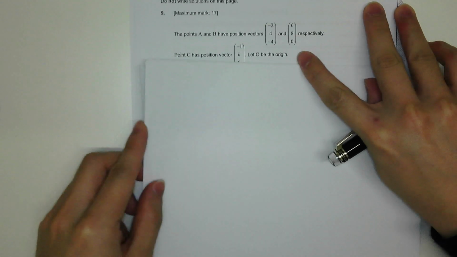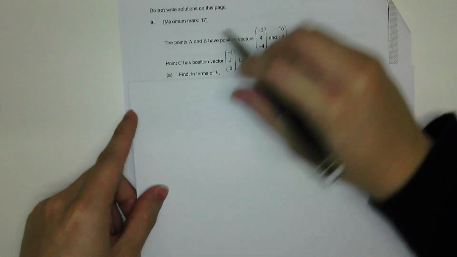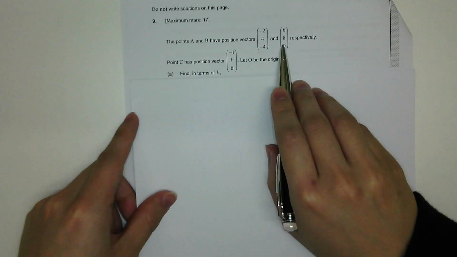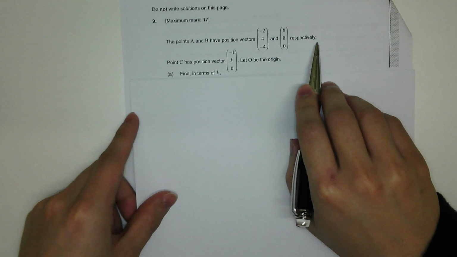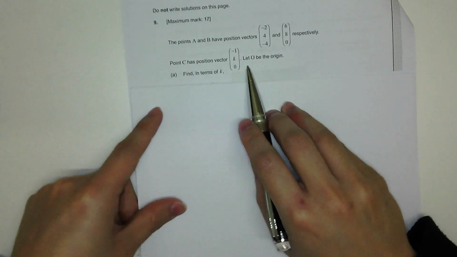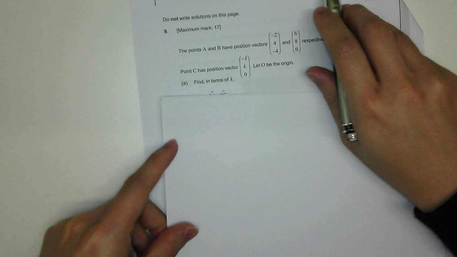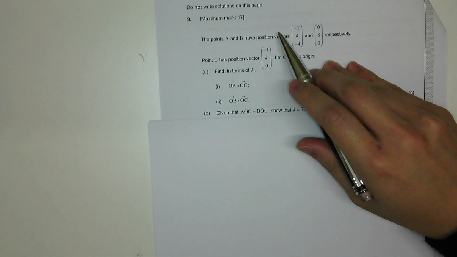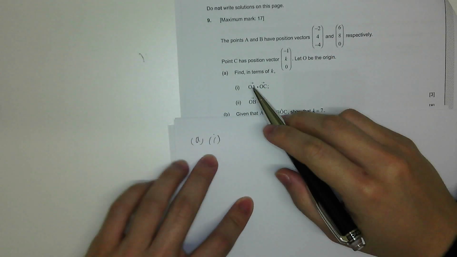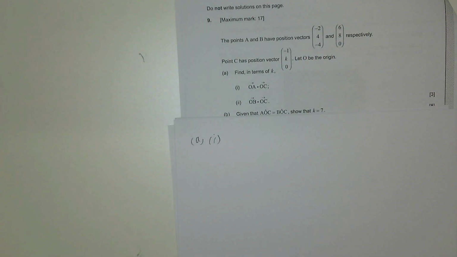Alright, question 9 is a vector question. The points A and B have position vectors -2, 4, -4, and 6, 8, 0, respectively. Point C has position vector -1, k, 0. Let O be the origin. Part A. Find in terms of k, for A1, OA dot OC.